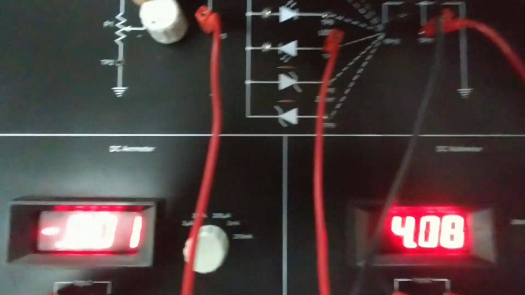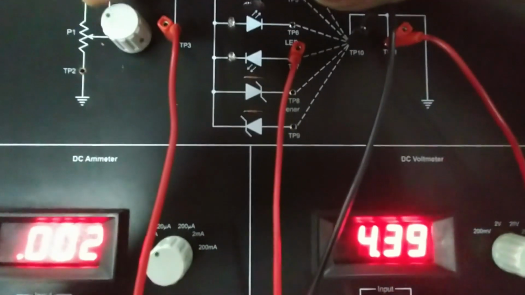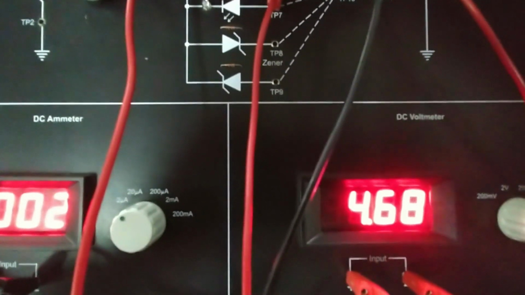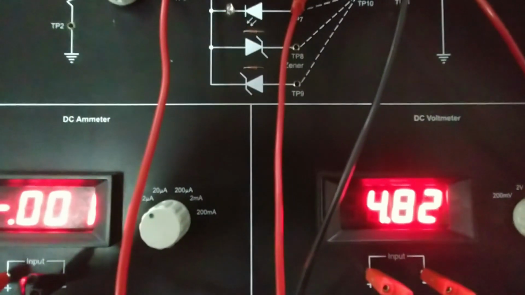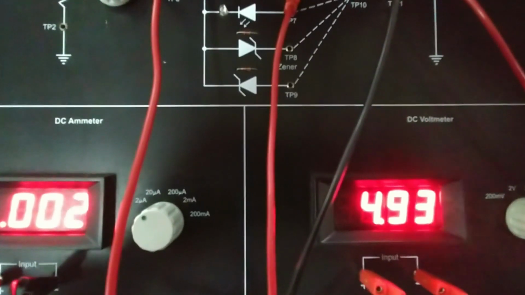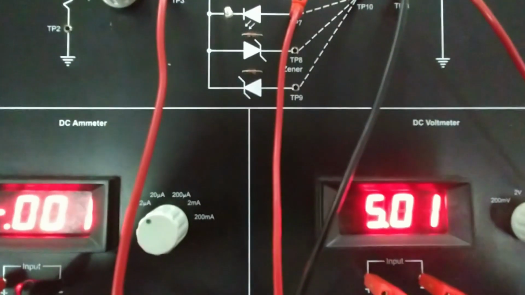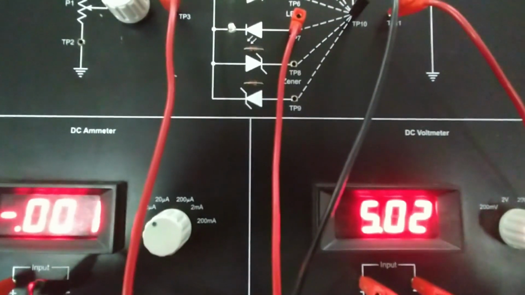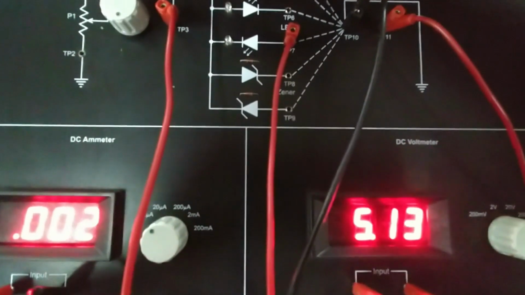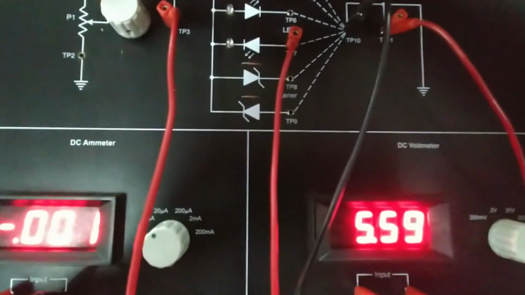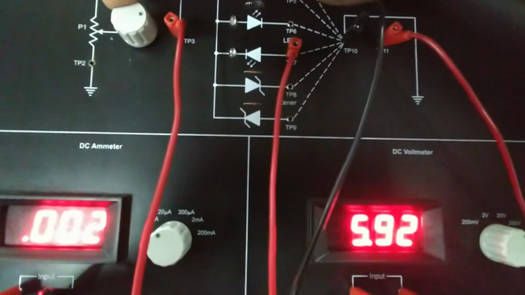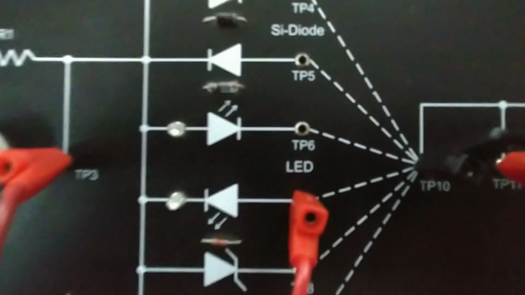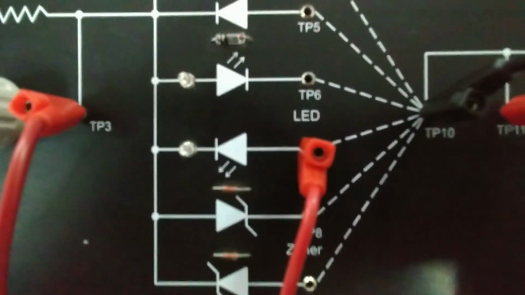Then I go for 5, and still the current is 0, and thereby there is no light in the reverse bias LED. Likewise, I'll take readings for 6 volts, and at 6 volts also the current is 0. I stop here, and there is no light coming out of this one.